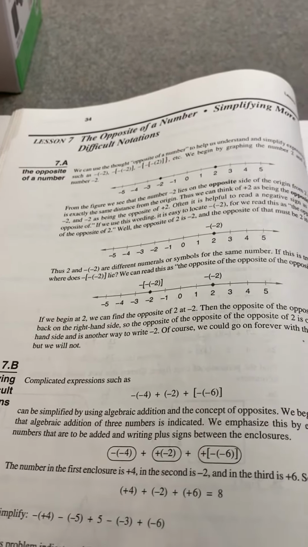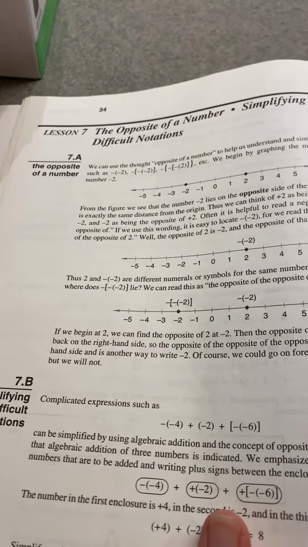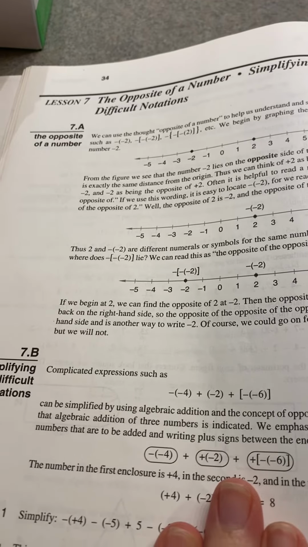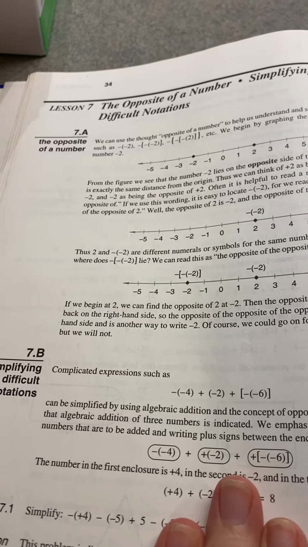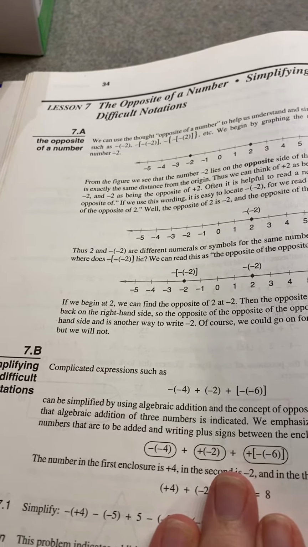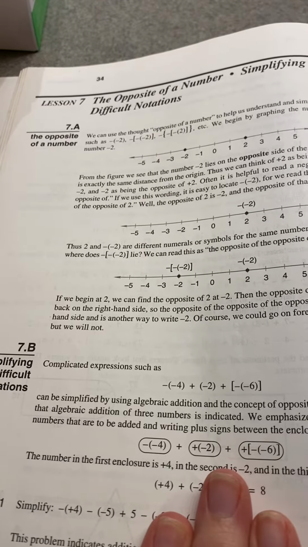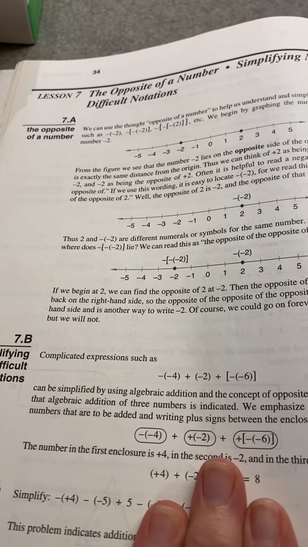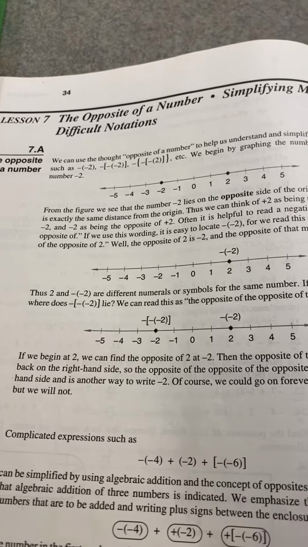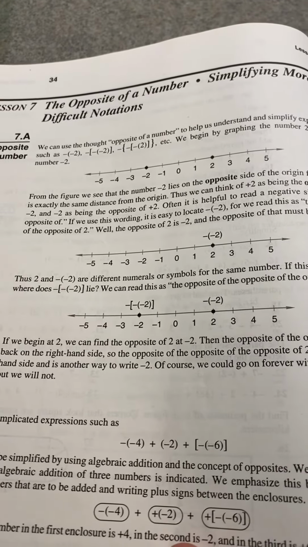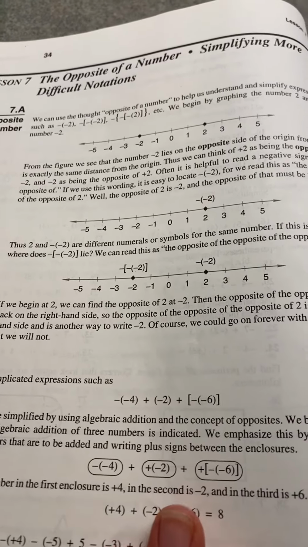Hello, Algebra students. Let us take a look at Lesson 7. This will be the fourth and the last lesson of the first week of our classes, the week of September 11th. So we're looking at the opposite of a number and simplifying more difficult notations.